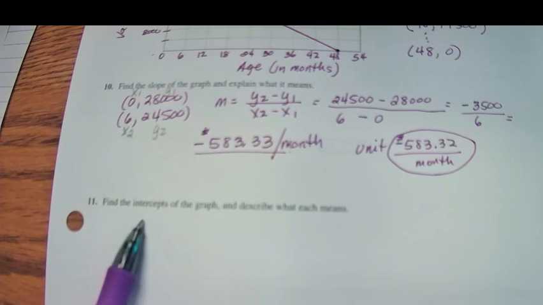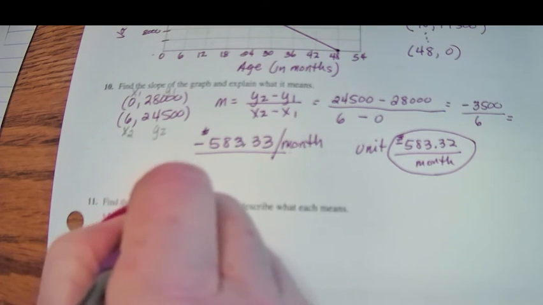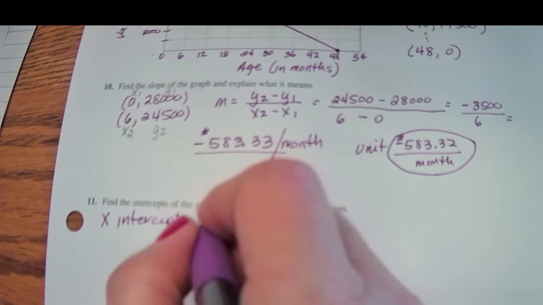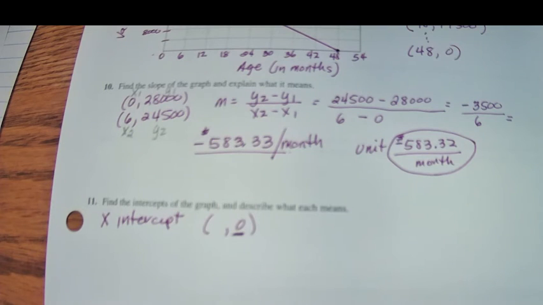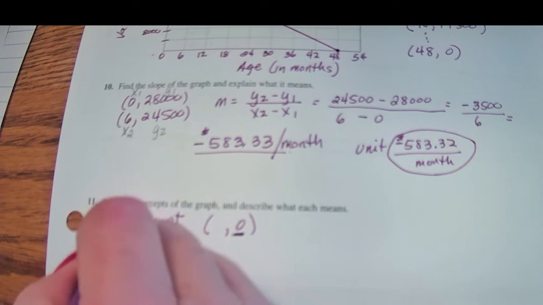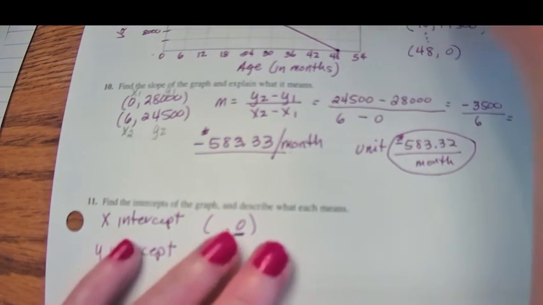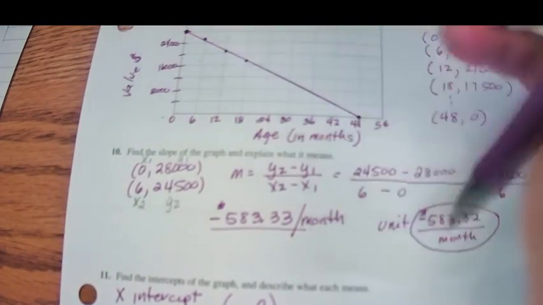So find the intercepts. The x-intercept is where this graph intercepts this horizontal axis. It is when the second value is 0. And then the y-intercept is where this intercepts the vertical axis here. And that's when the first value is 0.